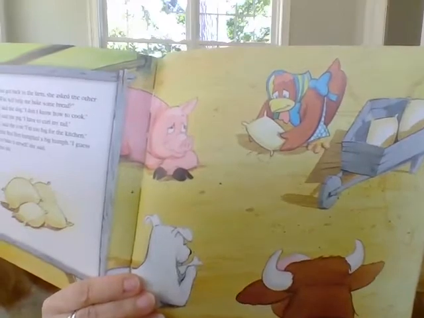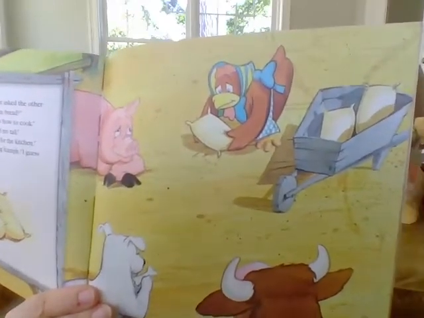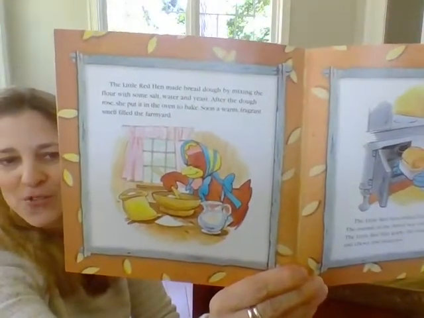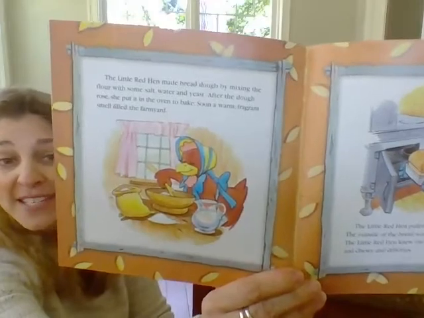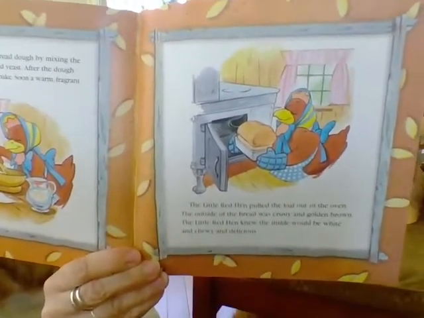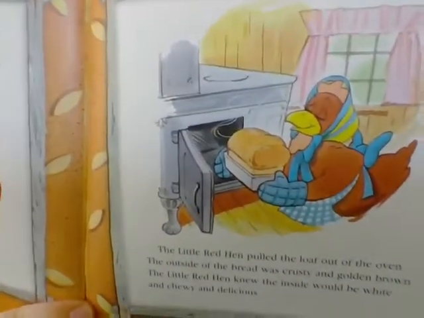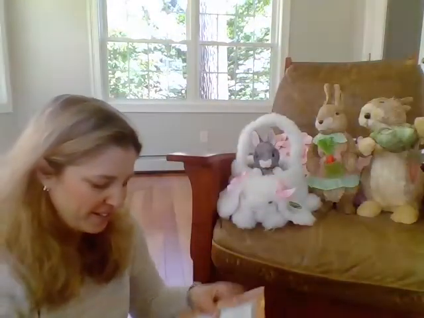The other animals are looking at her with the bags of flour. Oh, now she's making something with it. I wonder if she's making bread or muffins. Oh, what's she making there? Look at that, bread. Oh, it looks delicious.